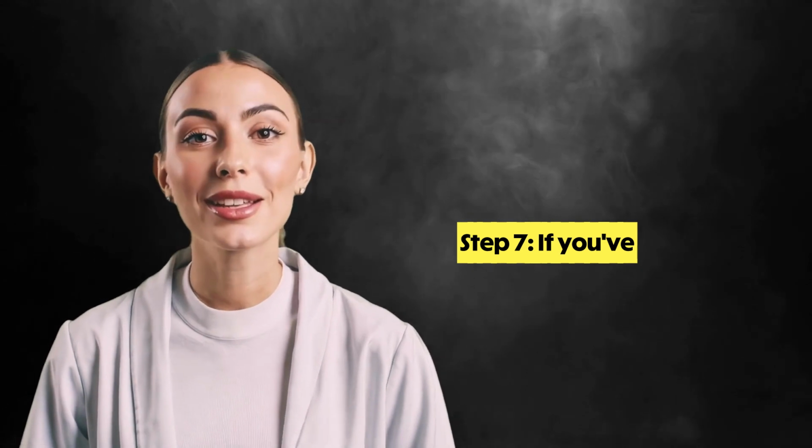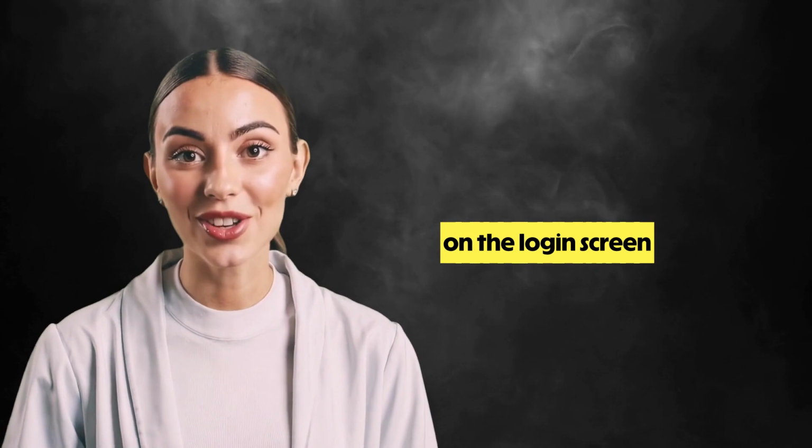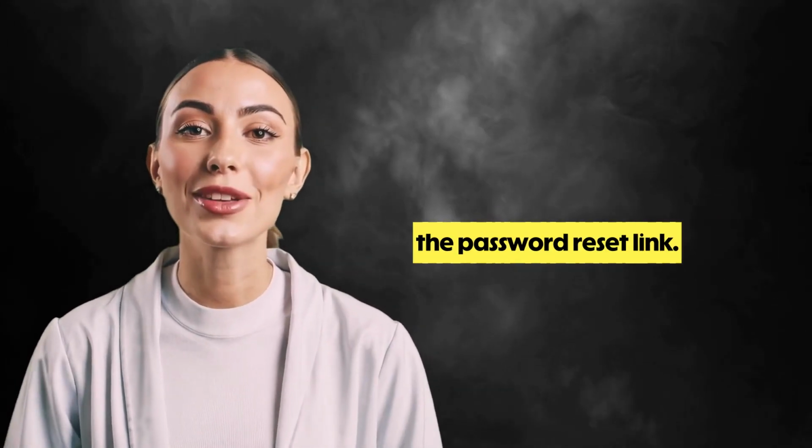Step 7. If you've forgotten your password, use the Forgot Password option on the login screen to reset it. Check your email for the password reset link.